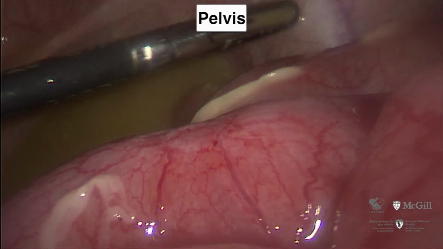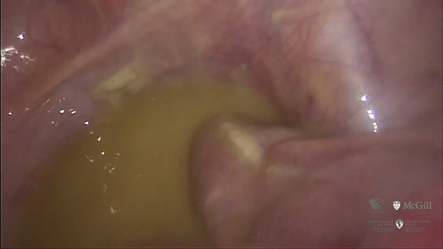As we mobilize the bowel loops from the pelvis, a large pelvic abscess is identified and evacuated.